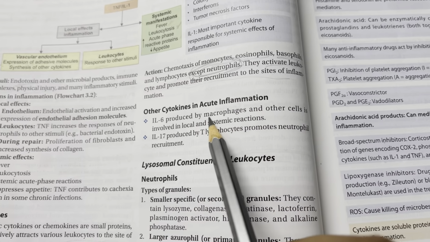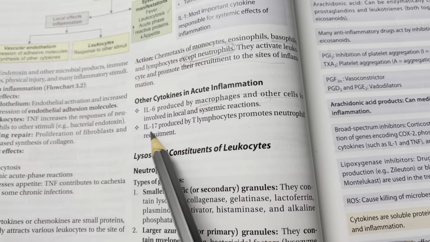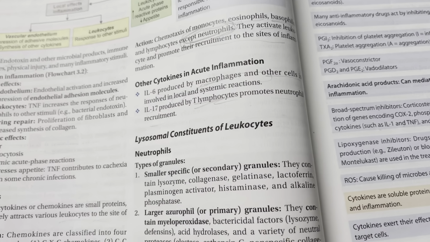Next, IL-6 is produced by macrophages and other cells. It is involved in local and systemic reactions. IL-17, produced by T lymphocytes, promotes neutrophil recruitment.